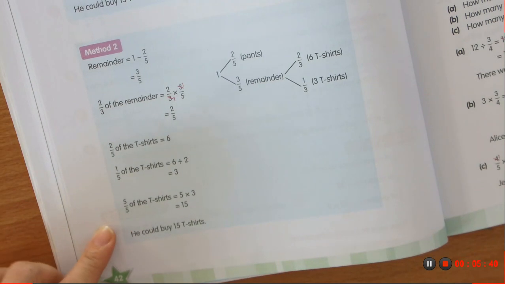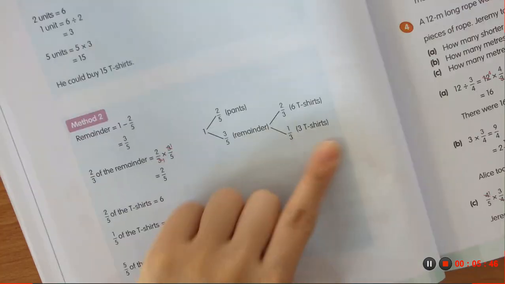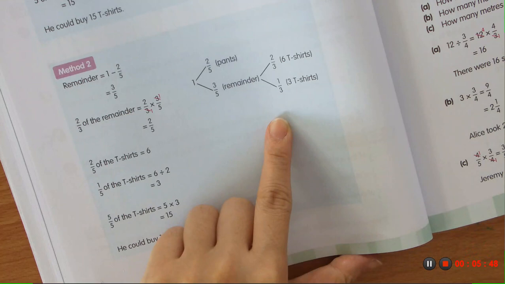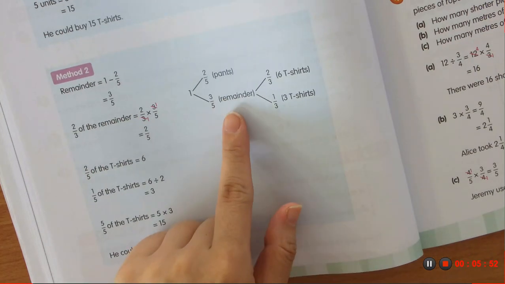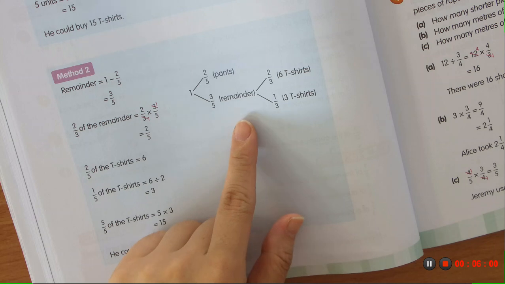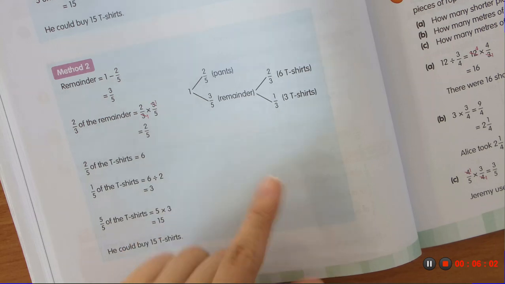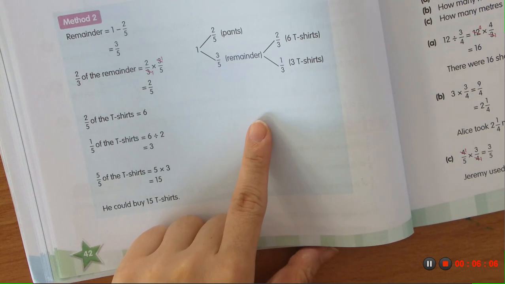So there are two main methods here. Number 1, draw a model. Number 2, I split by using this mind map idea. Can I have a show of hands now? Who's for method 1? Drawing a bar model. Who's for method 2? Using the split, the mind map thing. Both okay?